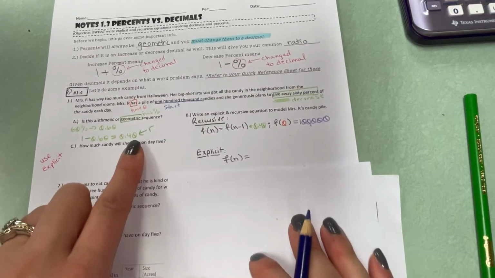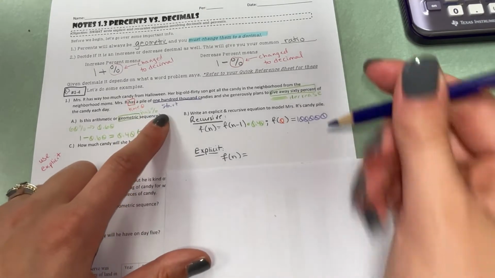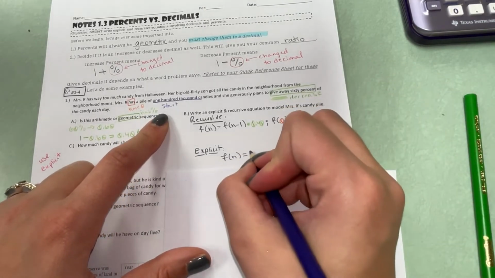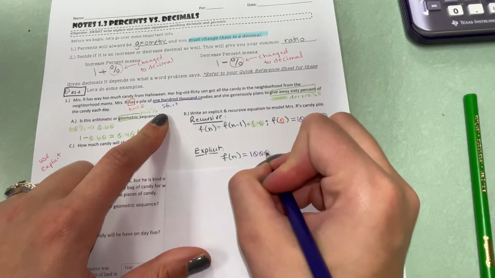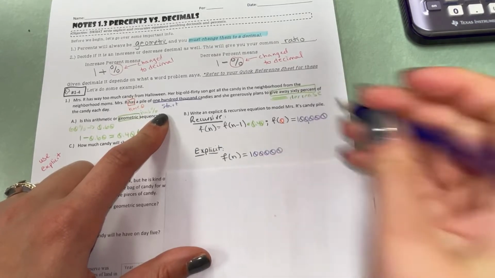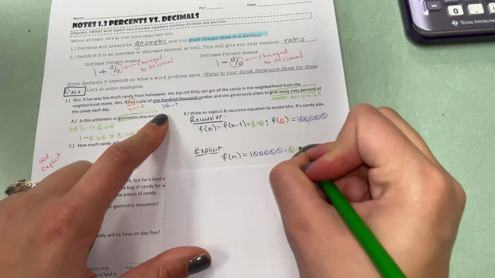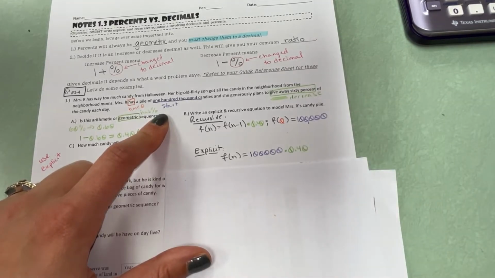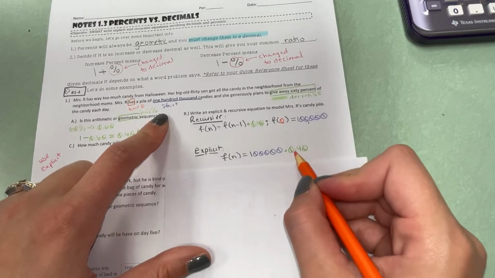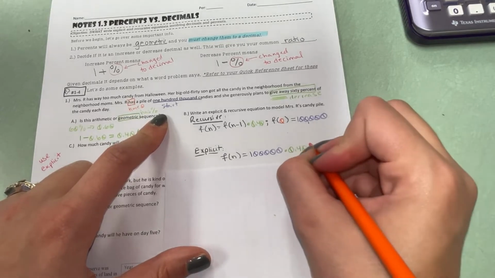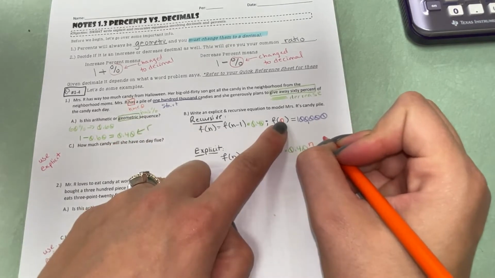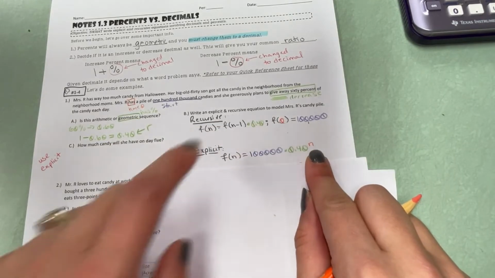So now it's time to write the explicit. So the explicit, remember, you start with your first start number. So that's 100,000. Then you write your common ratio, which is times 0.40. And since we are multiplying by 0.40, that means we're going to be using an exponent. So we're going to have an exponent n. And since we start at time 0, it's just going to be an n.